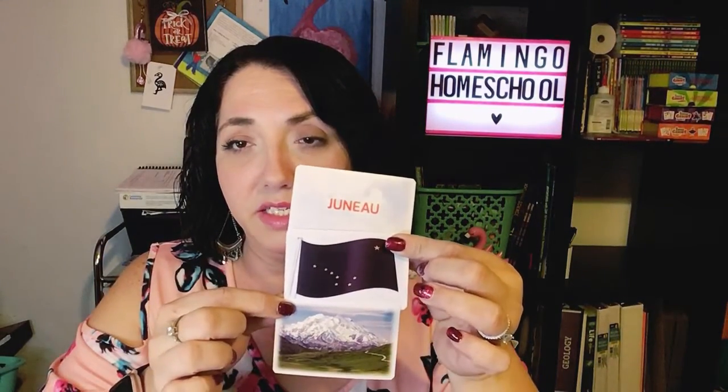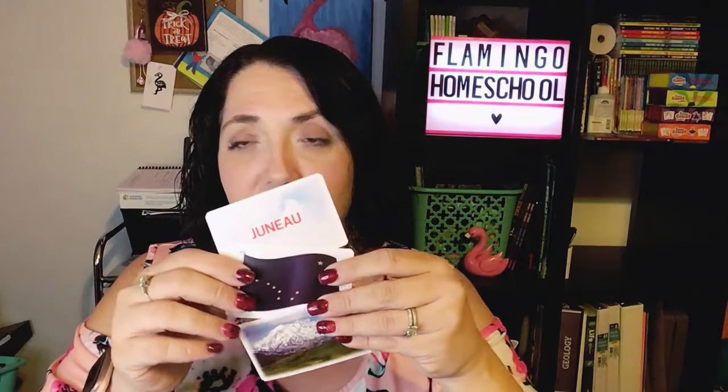You have a map on there, and there are different cards, so you deal out different cards to each person, and you put them with this side up. The other side has trivia information and the state name.